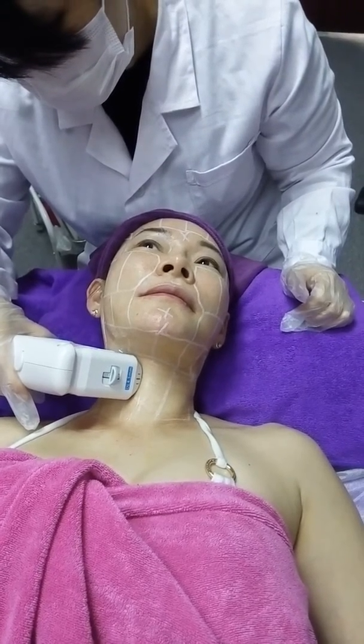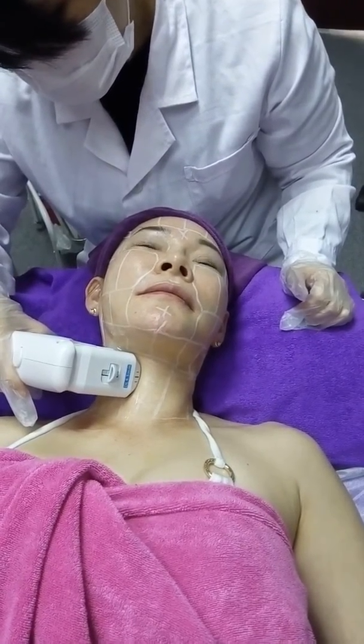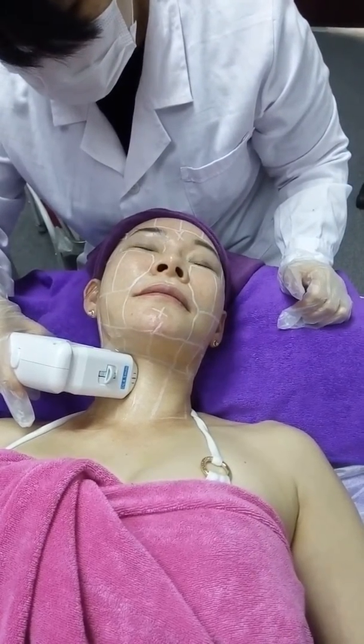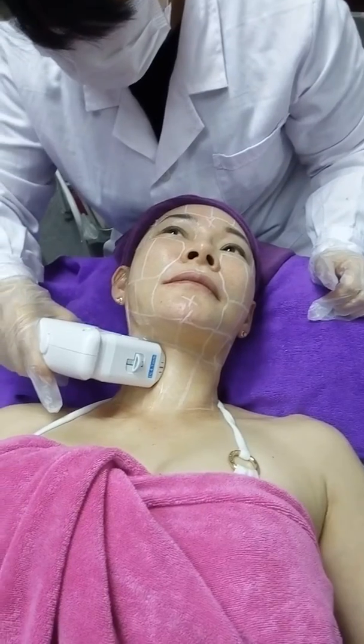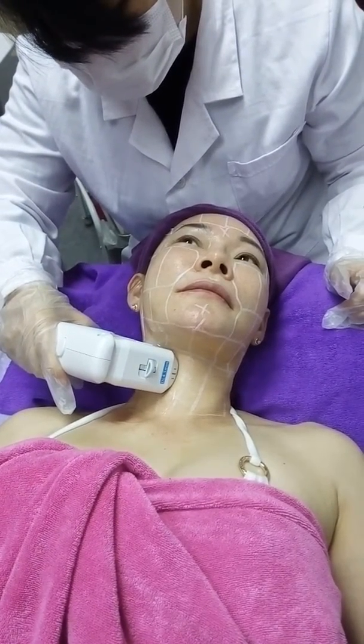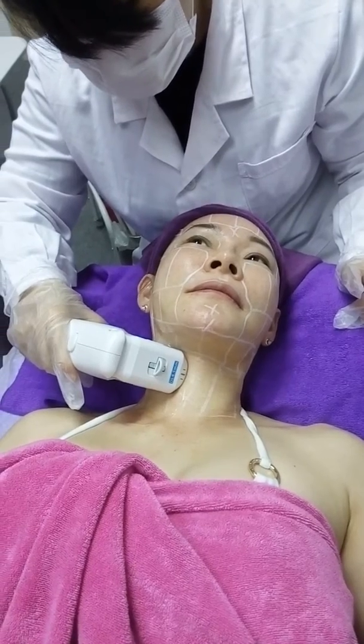And we're delivering all the energy as shown in the software, real time. As you can see, the dots are becoming red as the energy is being delivered.